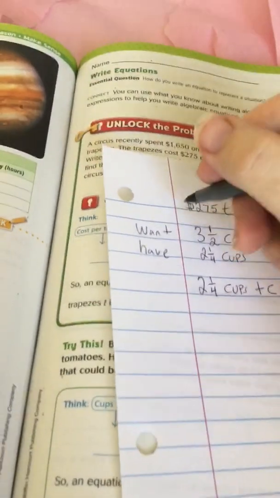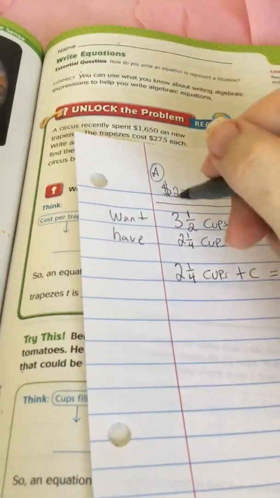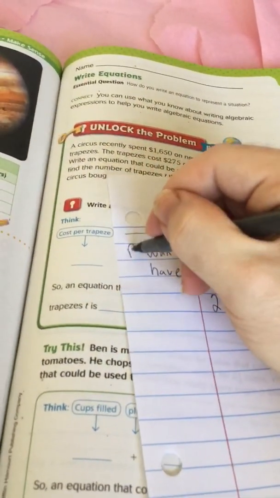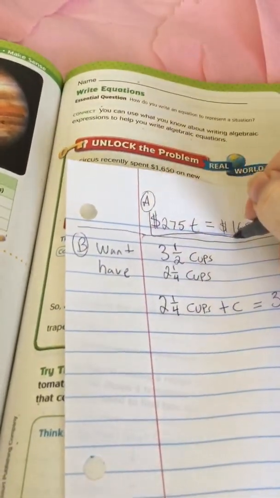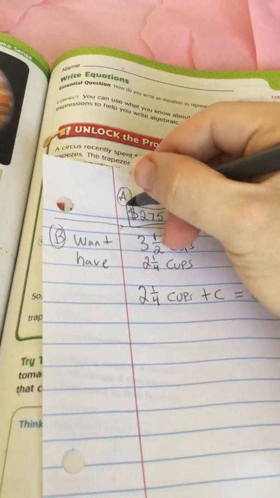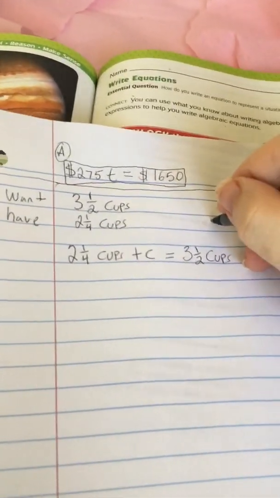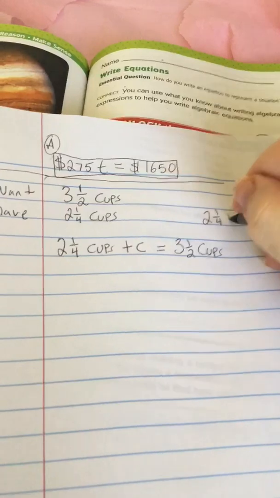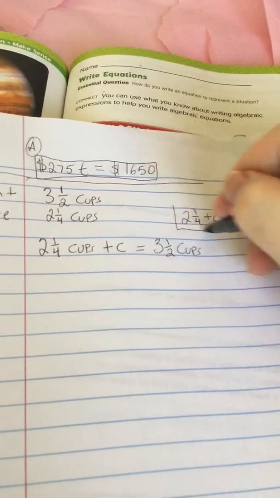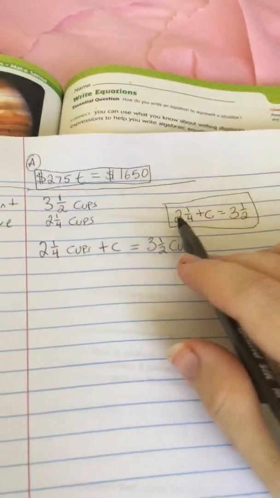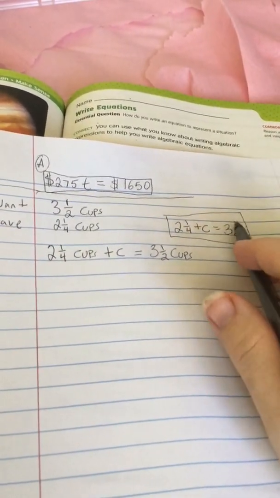So I'm going to call this A. And this is going to be our B. This is our final answer for A. For B, our final answer is going to be 2 1/4 plus C is equal to 3 1/2. This is how many cups we have. This is how many cups we need. And this is how much the recipe calls for.